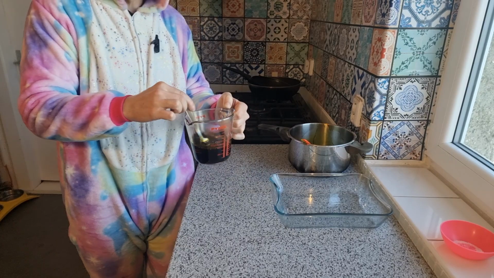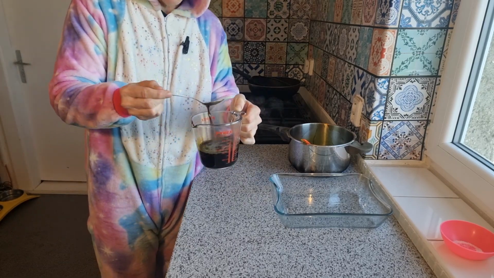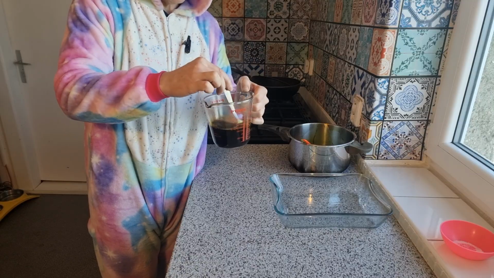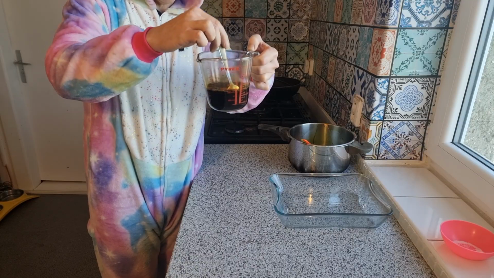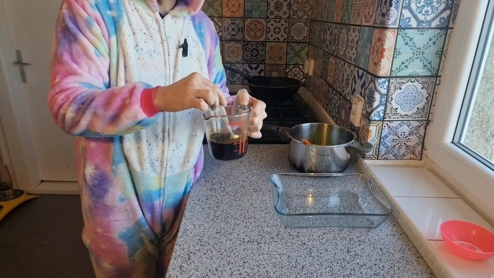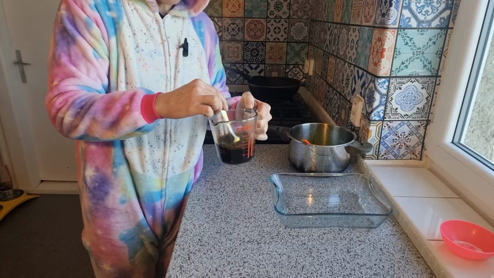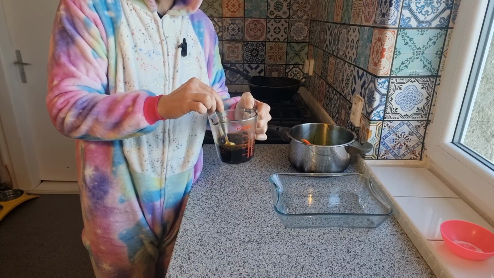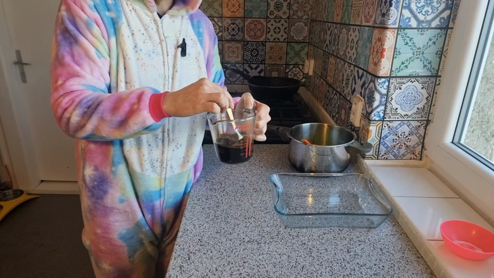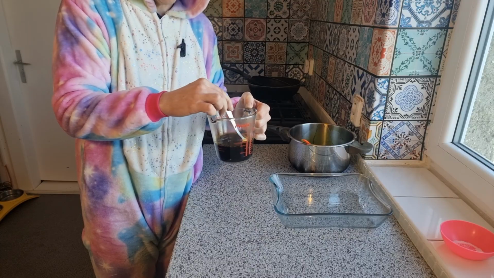And here we go. We're at the final stage. We've now got syrup, which is very hot. So I'm going to stir this a little bit. It's now about 200 mils. So from 1,200 mils down to 200 mils. And now what we're going to do is grow some crystals. So this is now a super saturated solution of sucrose.